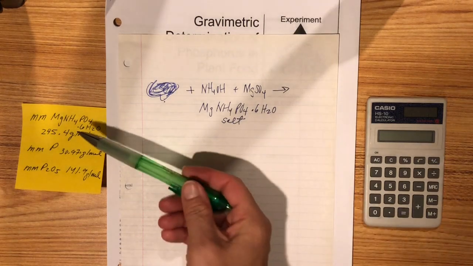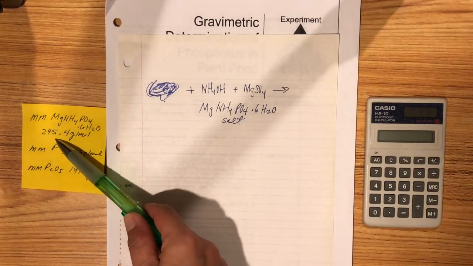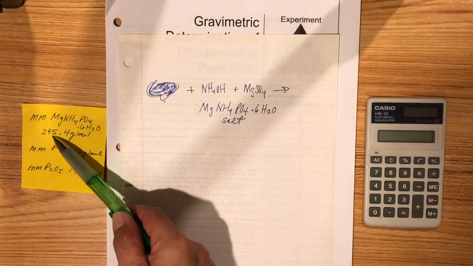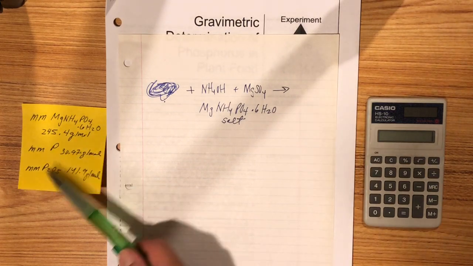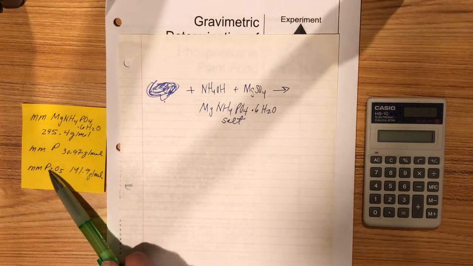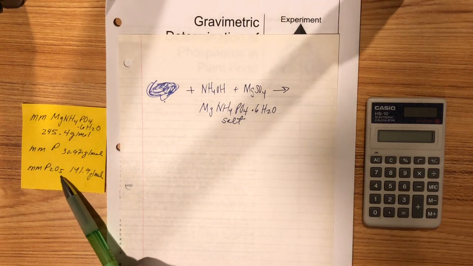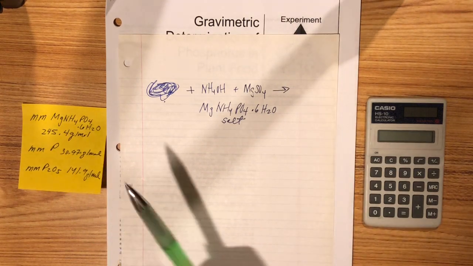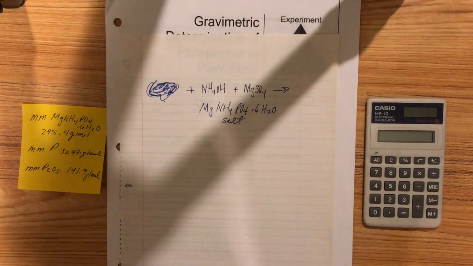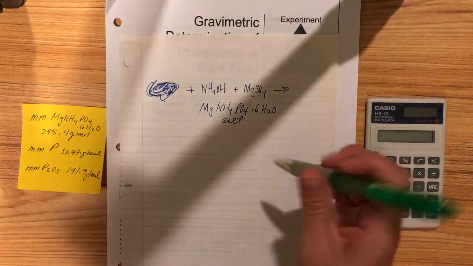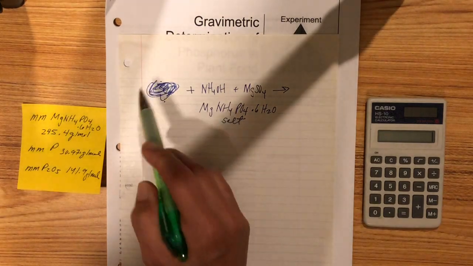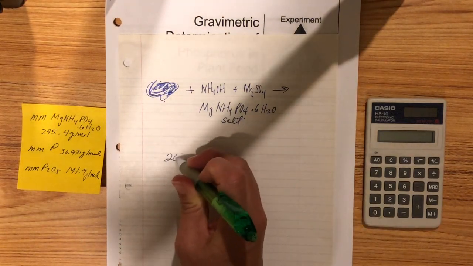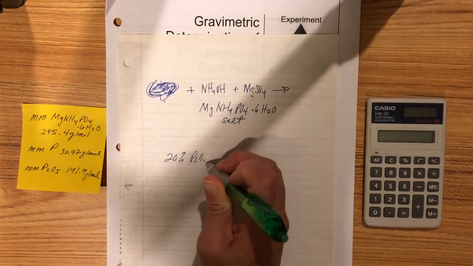Now over here to help me out, I went ahead and looked up the molar masses of both the salt, which is 245.4, phosphorus, which is 30.97, and diphosphorus pentoxide, P2O5, which is 141.9. The reason we need those is because the whole point of this is we're trying to figure out the percent P2O5 in our plant food. It reported that it was 20% P2O5.